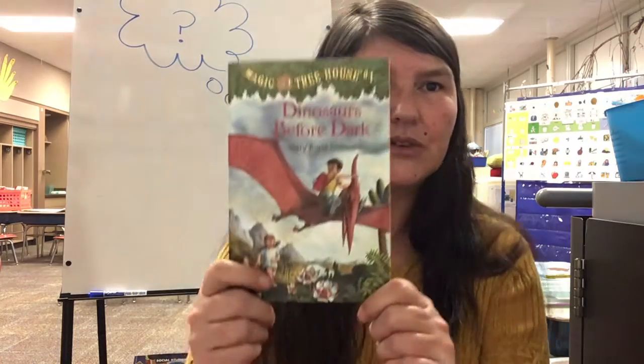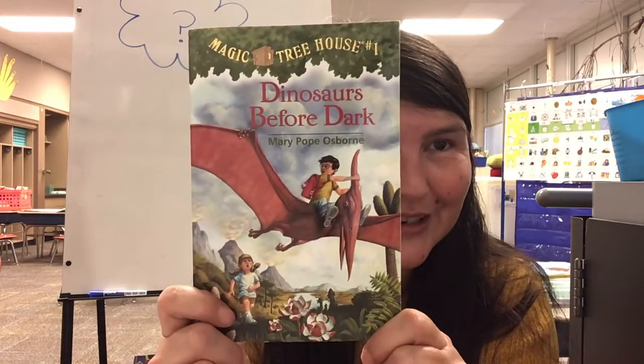There will be some pictures, but for the remainder of the book, you have to think about what it looks like. So Magic Treehouse number 1 is called Dinosaurs Before Dark. And we're just going to read a chapter today, and then you'll have to wait all weekend for the next one. Chapter 1 is called Into the Woods.